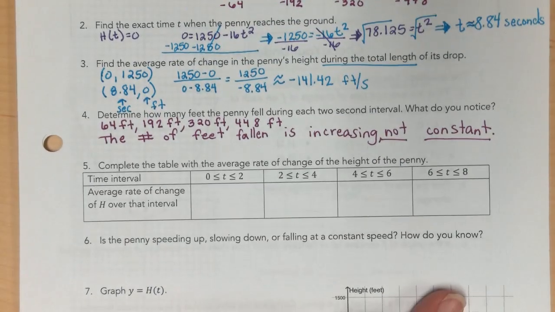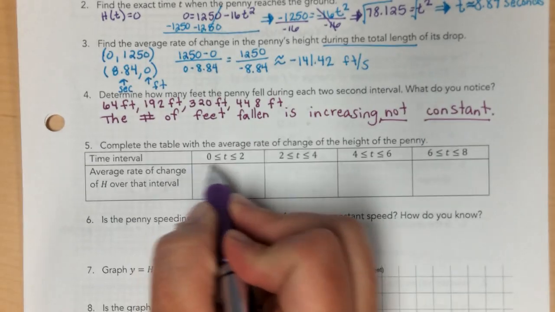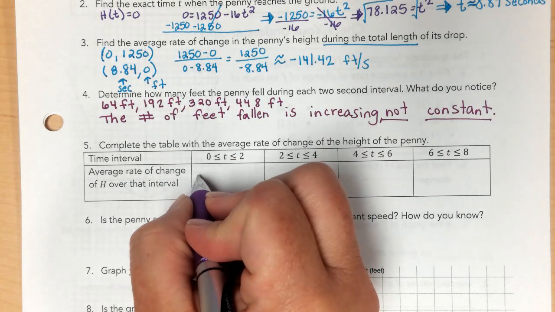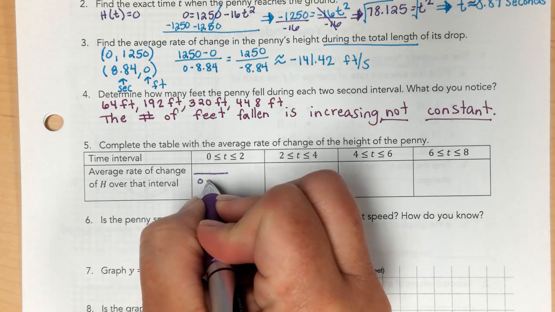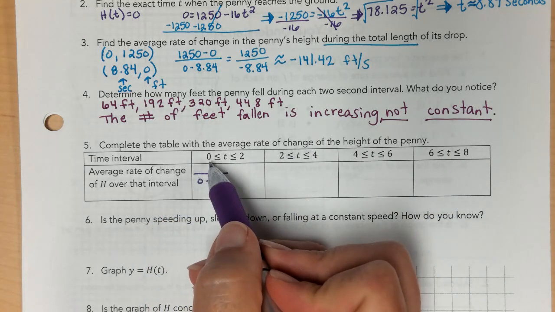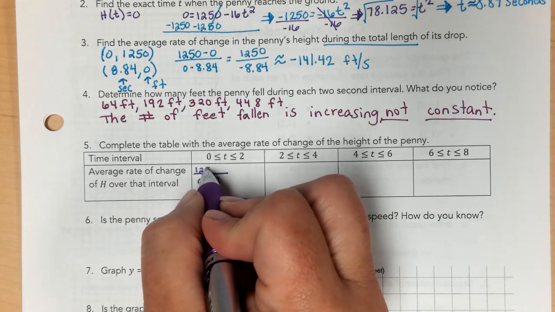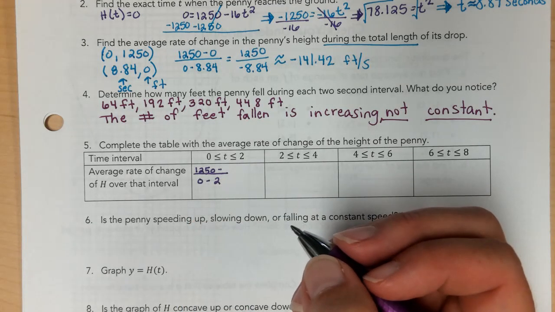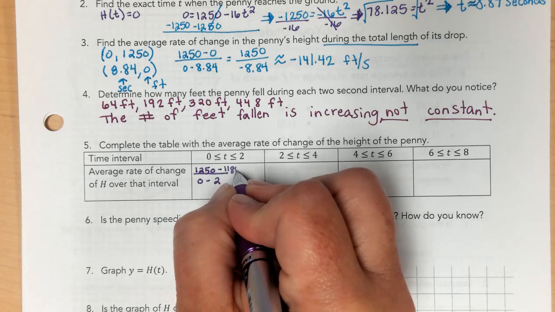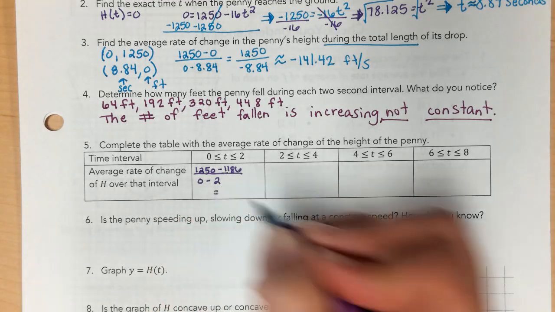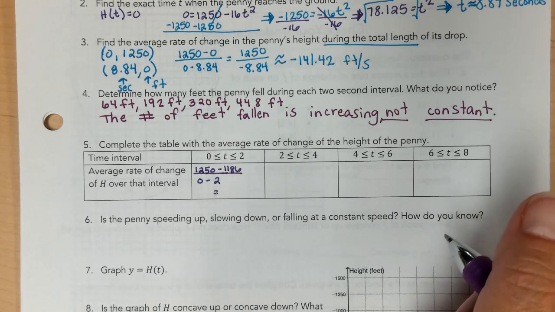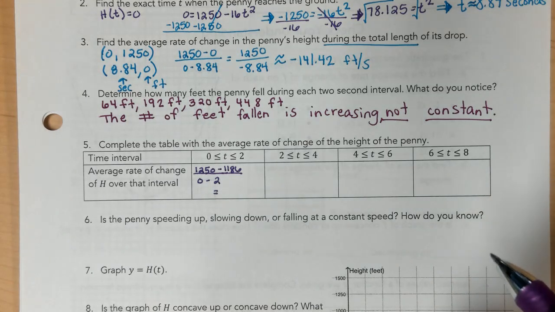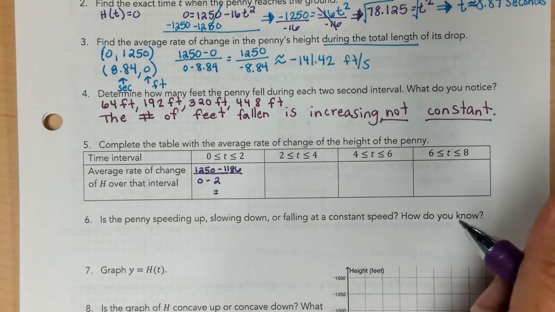So, for number 5, this interval from 0 to 2 is going to be my denominator, 0 minus 2. My output at 0 is 1,250 minus my output at 2 is 1186. And when I subtract those and divide by -2, I get negative what? 32.